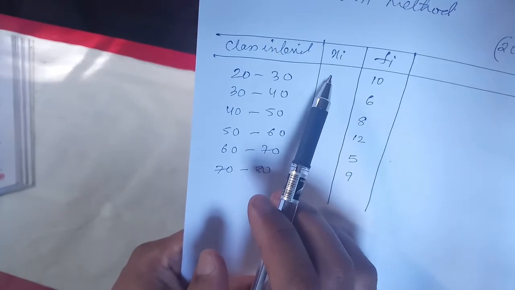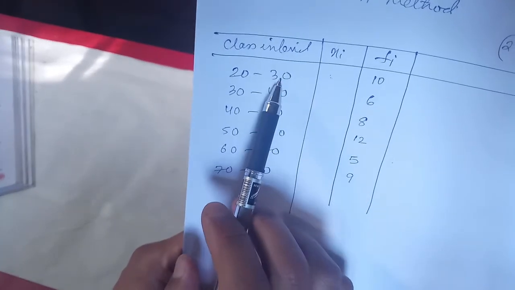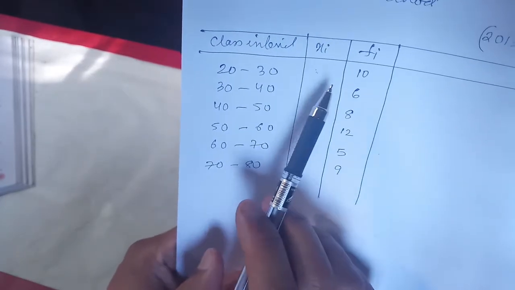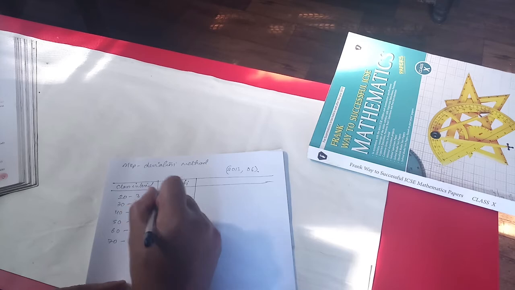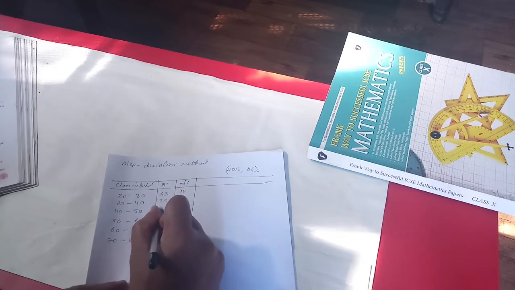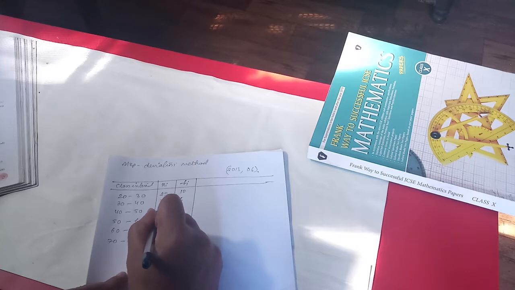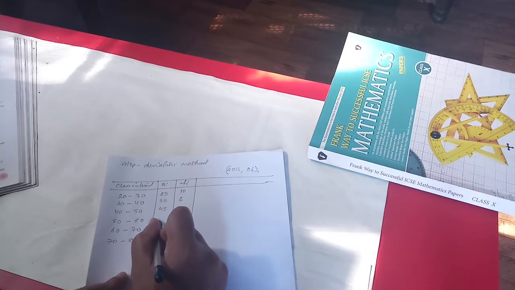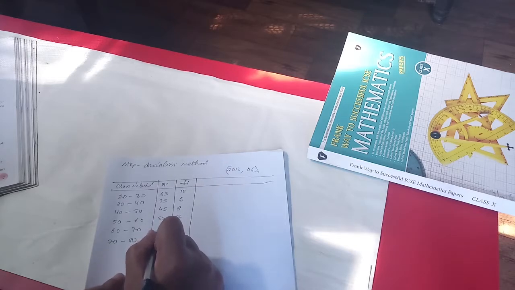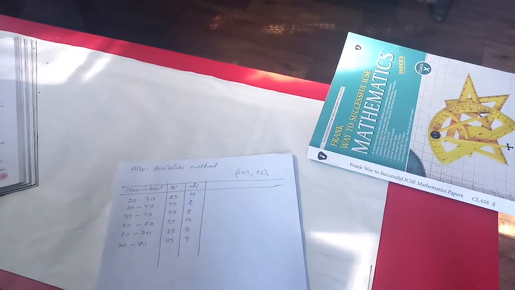How do you find the first xi? Add these two and divide by 2. 20 plus 30, 50. 50 upon 2 is 25. Then you go on adding, you will get 35. Then go on adding, you will get 45. You have to add and divide by 2. 55. You see there is a pattern being followed there. That means it is increasing by 10. So that can be taken as a.